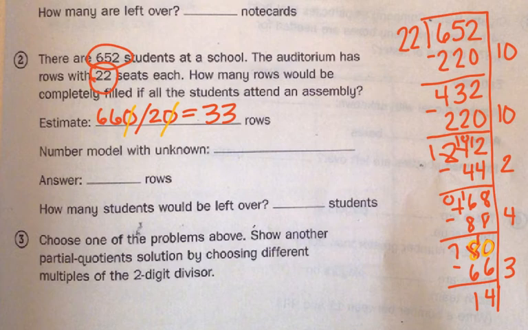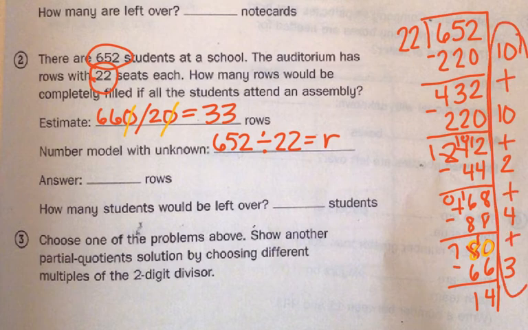So I forgot to write the number model. Let me go back. 652 divided by 22 equals R for rows. How many rows? Well, let's add them up. 10 plus 10 is 20. Plus 2 is 22. 22 plus 4 is 26. 26 plus 3 is 29. There will be 29 rows completely filled.